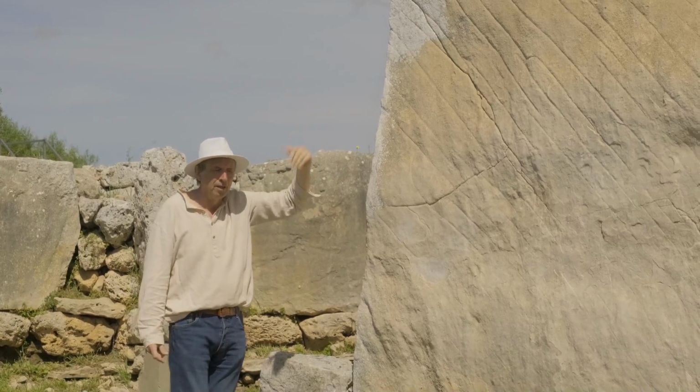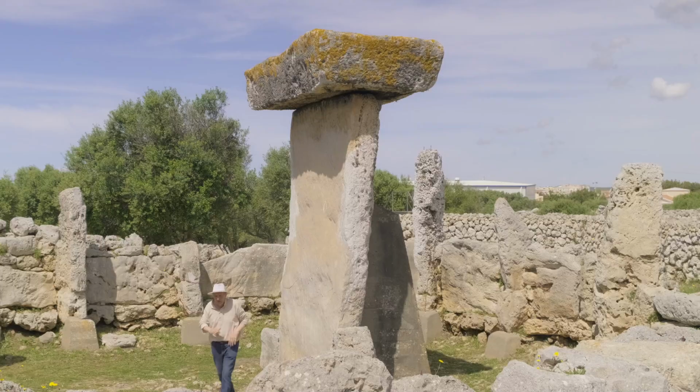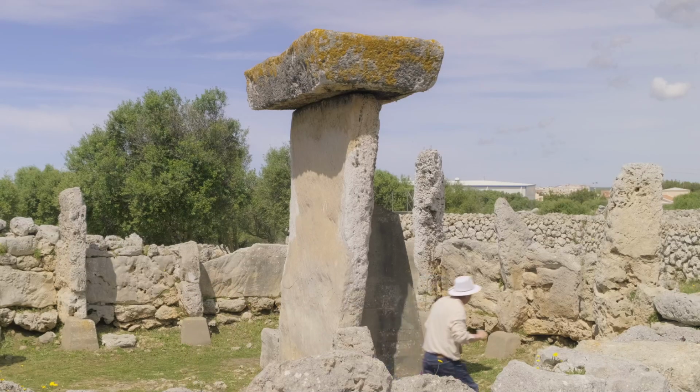Now behind the taula there is a stone here, which is this standing stone here.